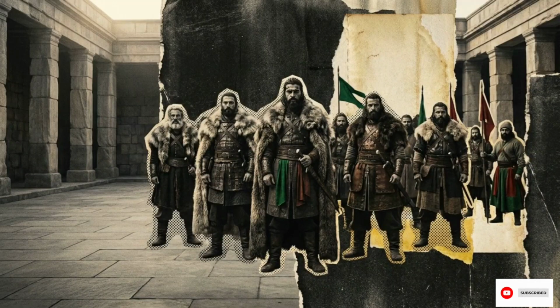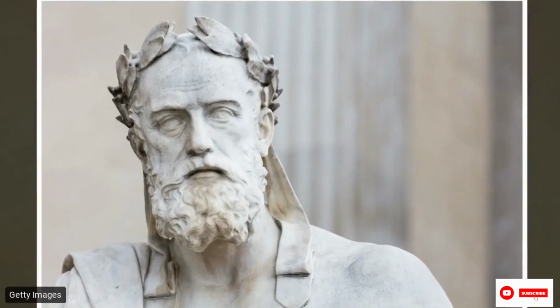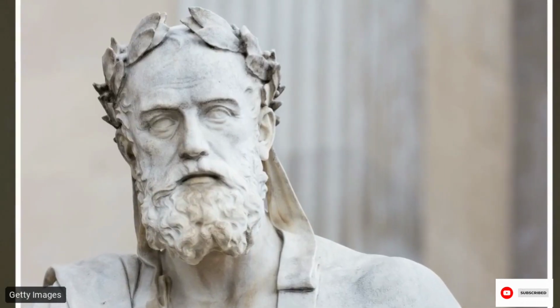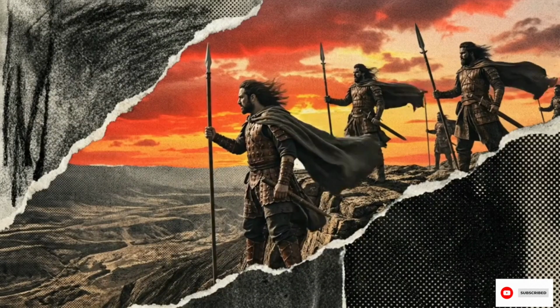This decentralized identity acted as a shield, preventing the people of the Zagros from being absorbed or forgotten by the empires that followed. Centuries later, the Greek commander Xenophon documented his own encounter with these mountain dwellers while leading his army through the high passes. He called them the Karduchoi.